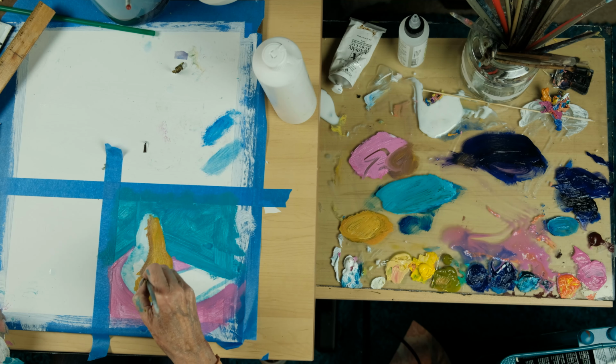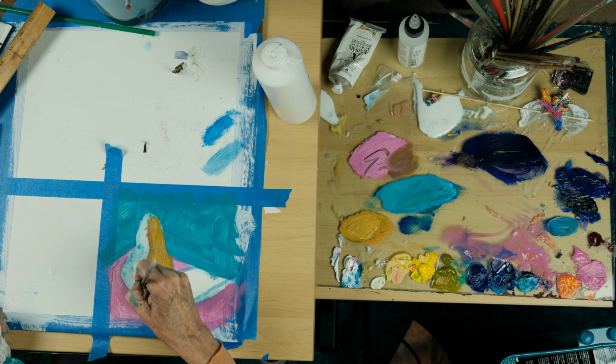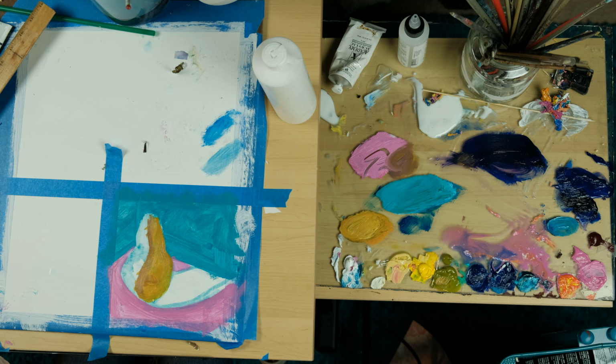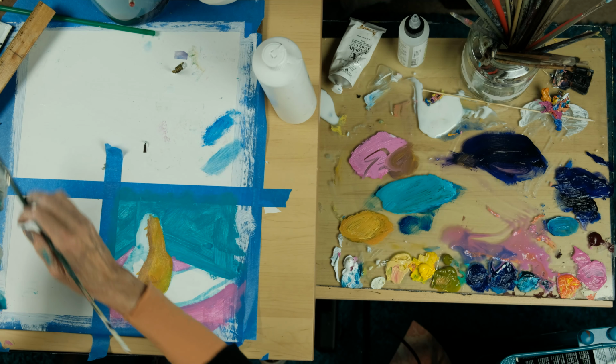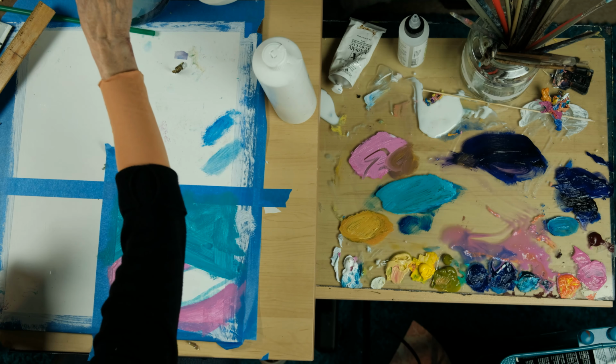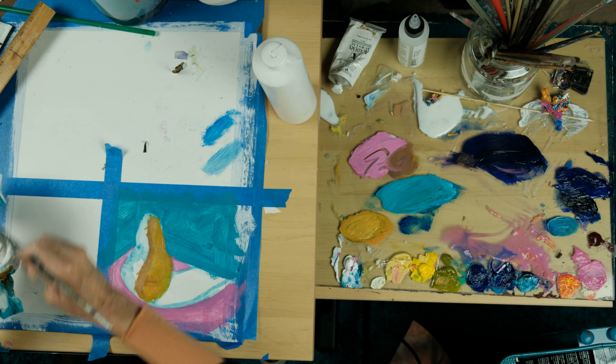So experimenting with color is really, really, really important. And that's why I say that you have to learn to play with the paint. I think the most that I ever learned about painting color was painting out of doors, because the light is constantly changing.